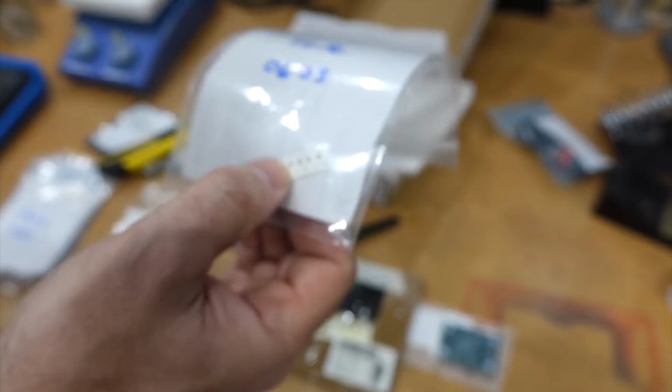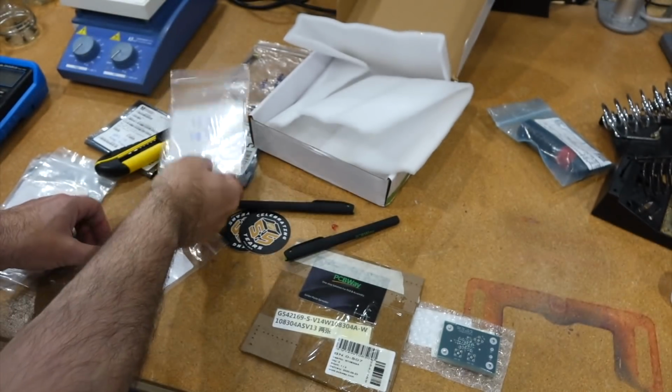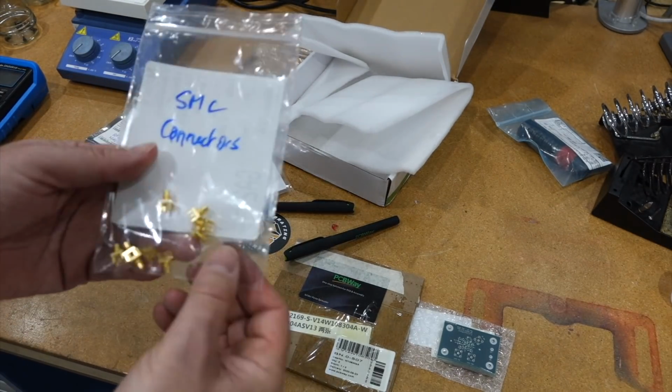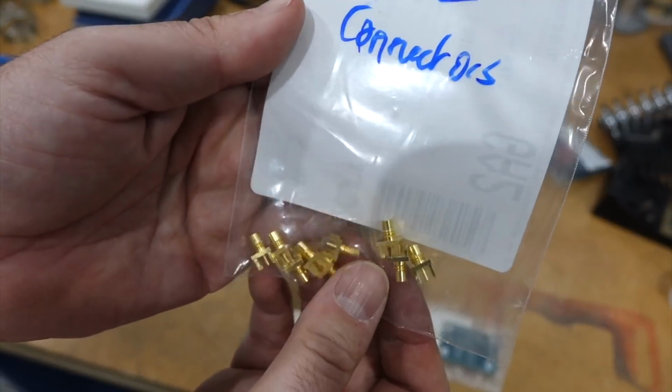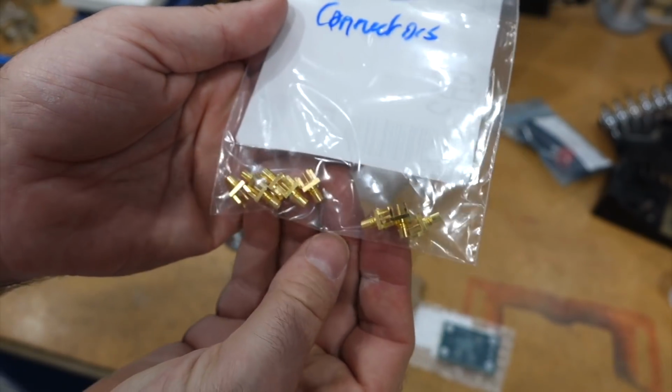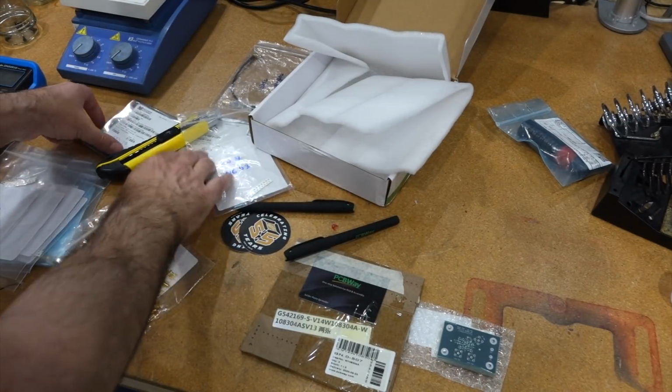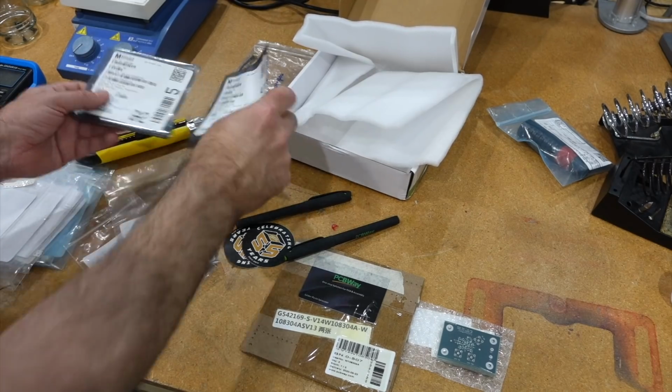Those are just minuscule. You can still put them by hand. The little SMC connectors for RF. What else?